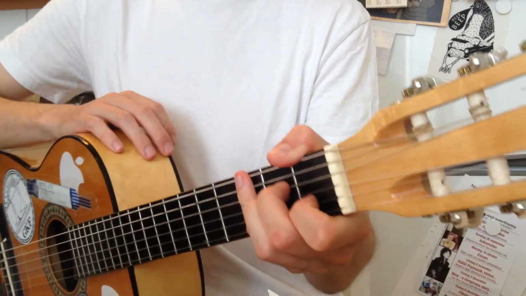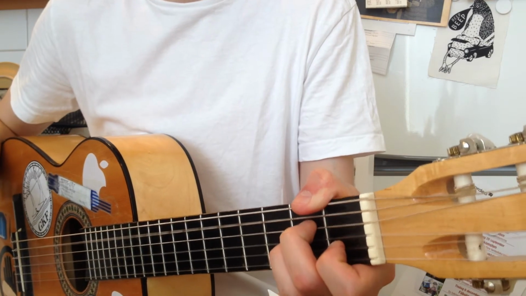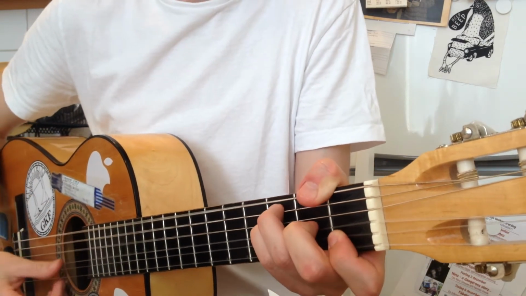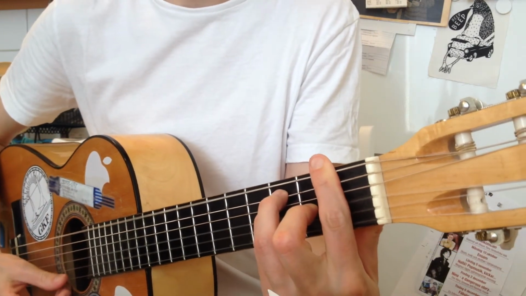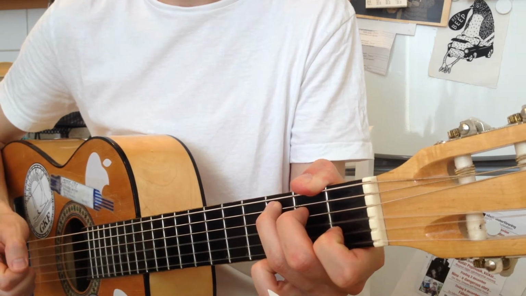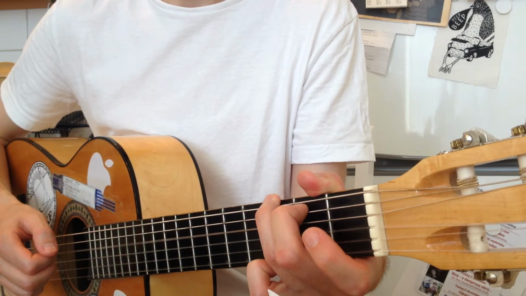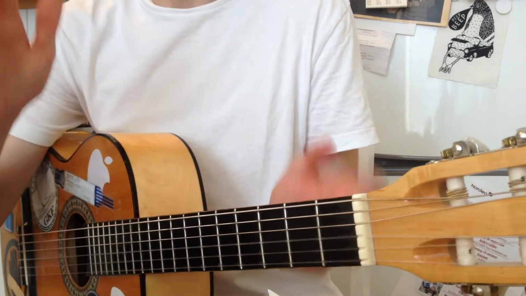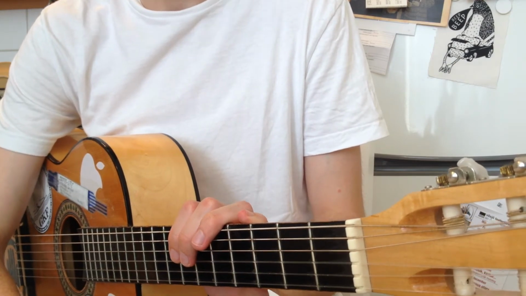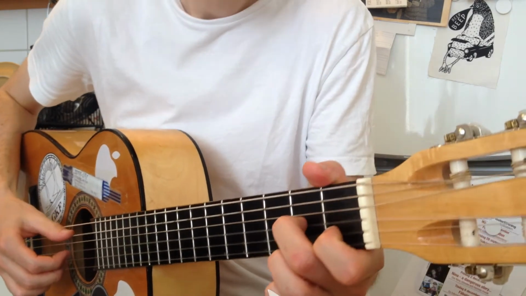And now we arrive at the second bridge, which starts off with an A minor, continue with an F, C, and G. And those 4 chords are being repeated for, I don't know how many times, but for a good while. And you start off with very low intensity, maybe just.